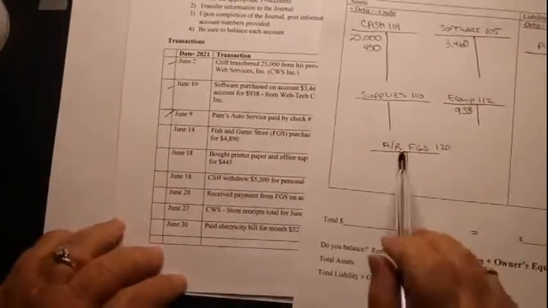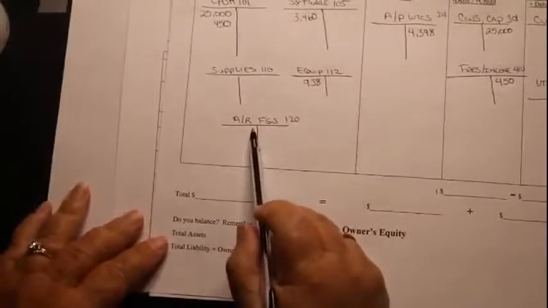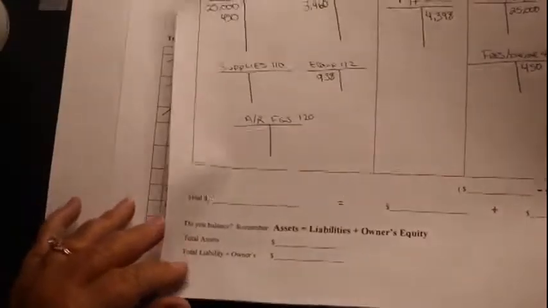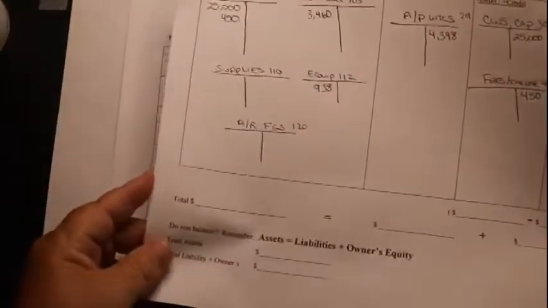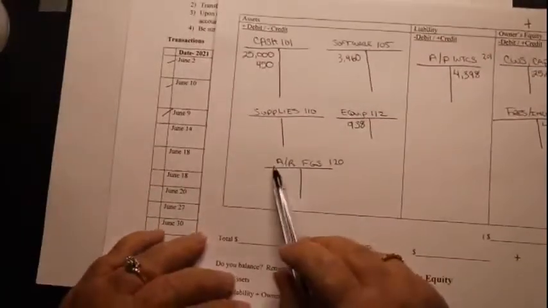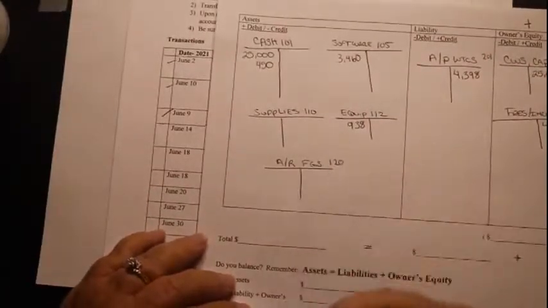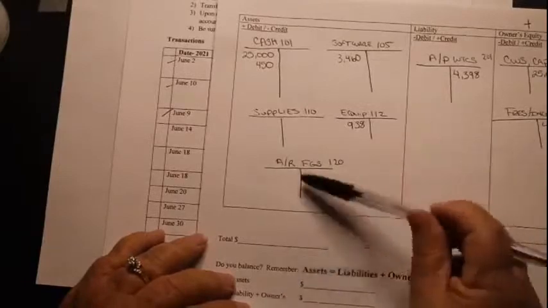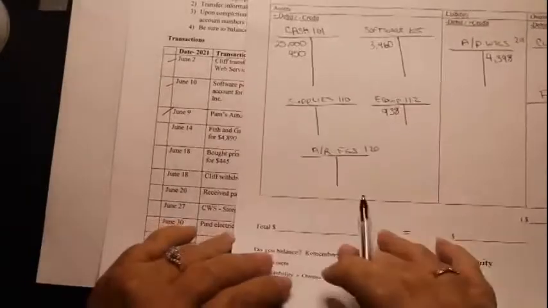No. What gets affected are accounts receivable, because they haven't paid yet, but they're going to pay. So our accounts receivable is going to increase.